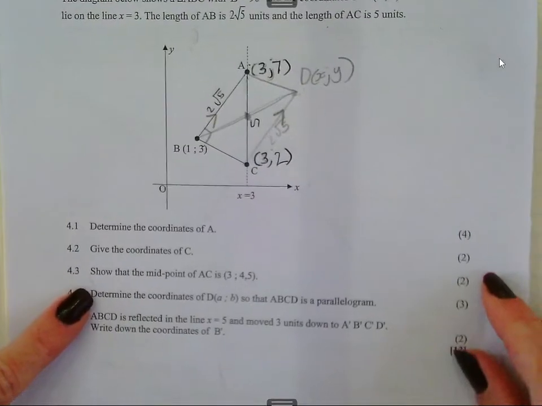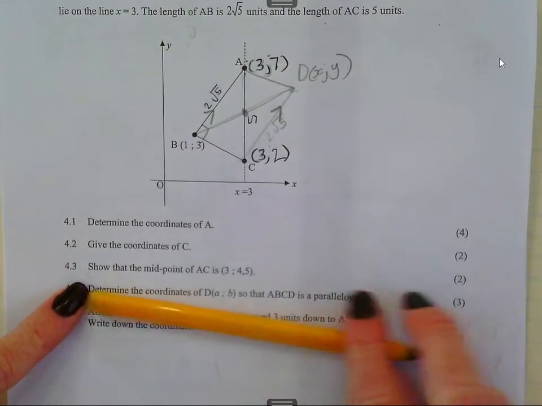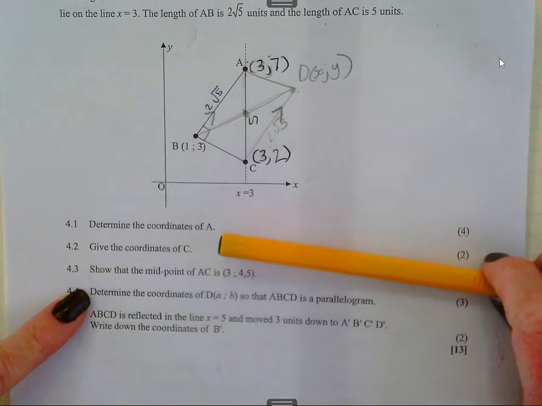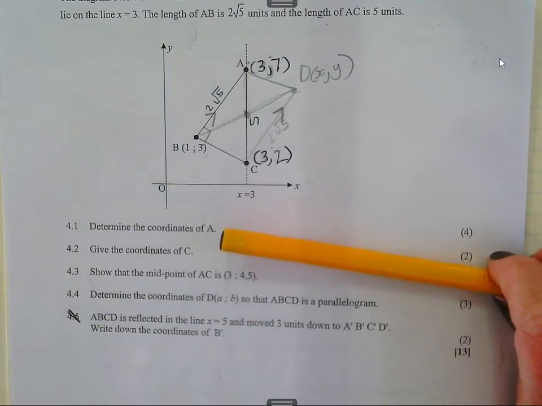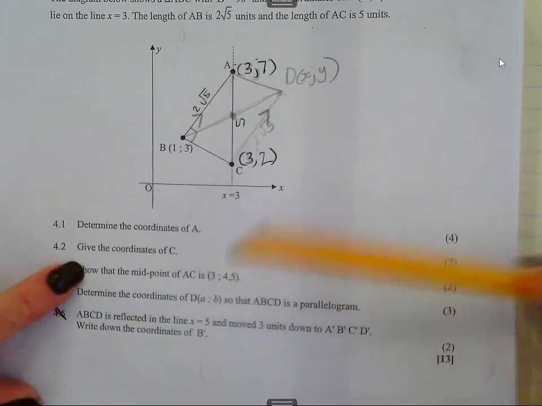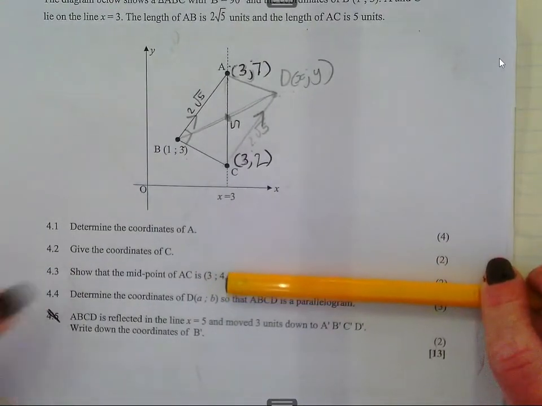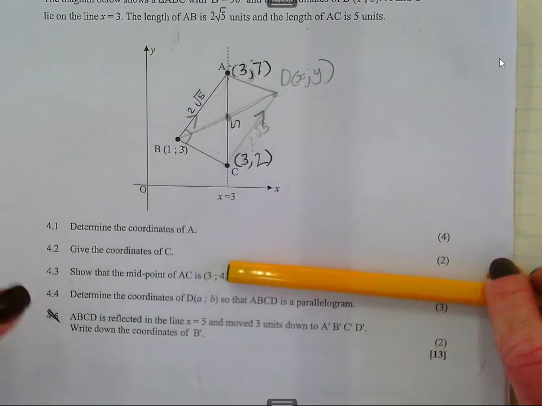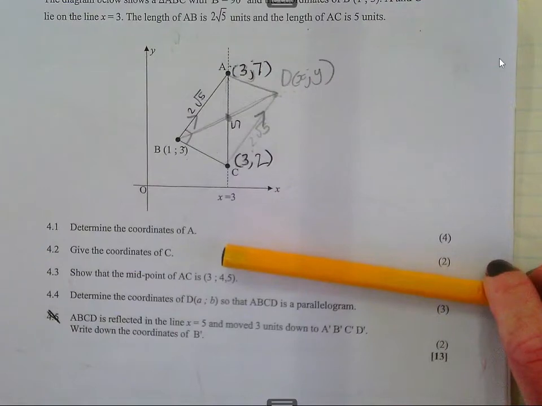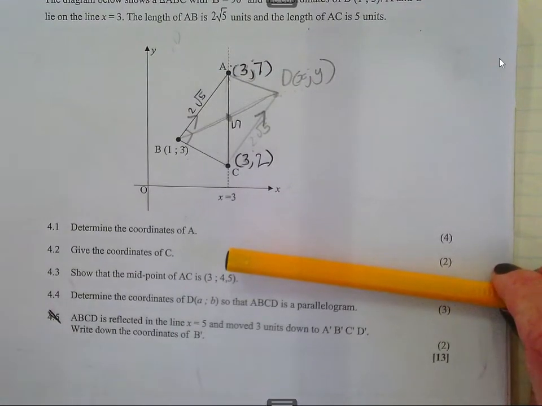I just want you to take a look at the way the question is asked. At A, it says determine the coordinates of A for 4 marks. So you can see that there was a calculation needed. You have to determine it. But 4.2, although it only counts 2 as well, says give the coordinates of C. That tells you that there's not much of a calculation needed to get to the answer. Okay, do you all understand?